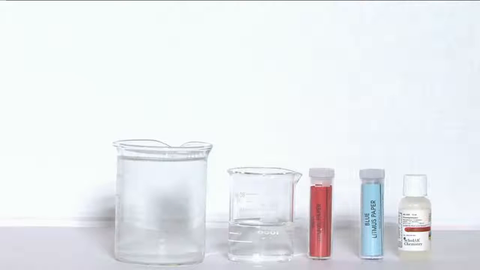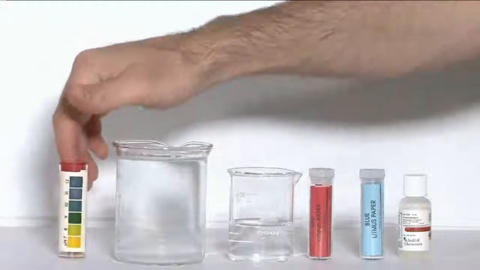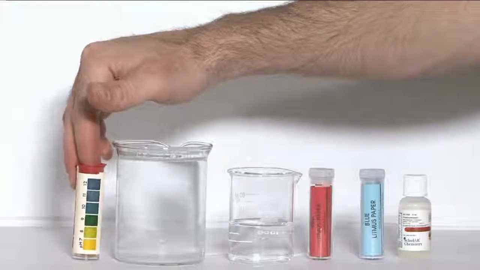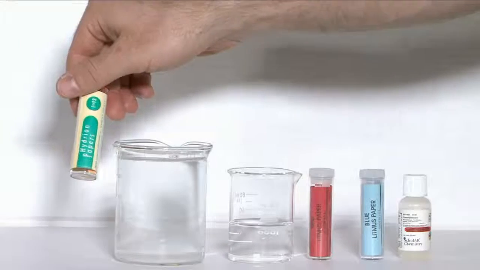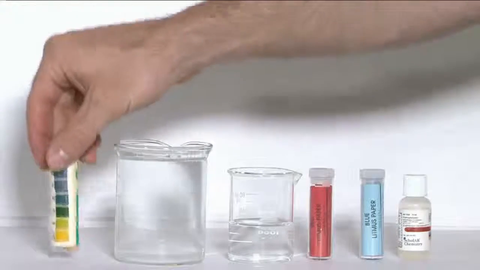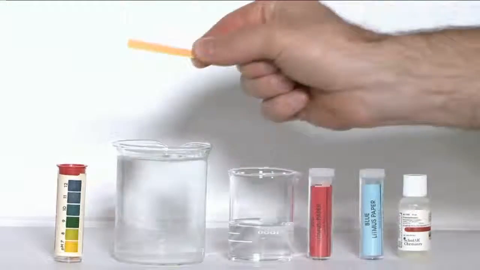Now, probably some of you have a hot tub or a swimming pool at home. Does anybody have a hot tub or a swimming pool at home? You've probably tested the pH of the water before to determine the exact pH of the water, because you want to keep the water in a good pH range. Perfect. So this stuff here, it's called a universal indicator.